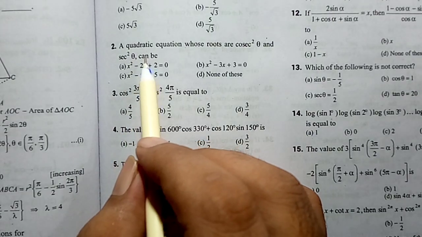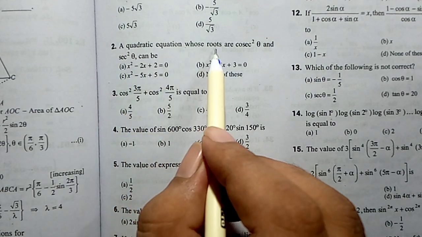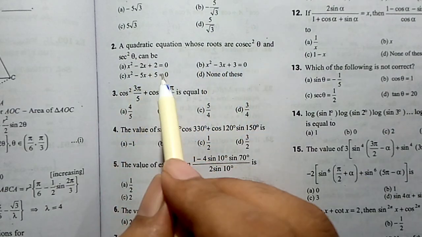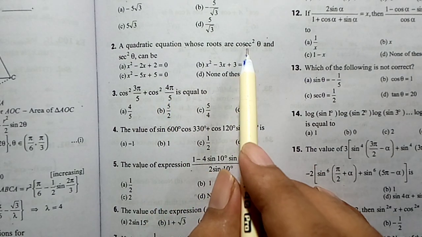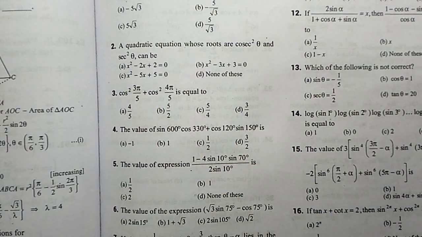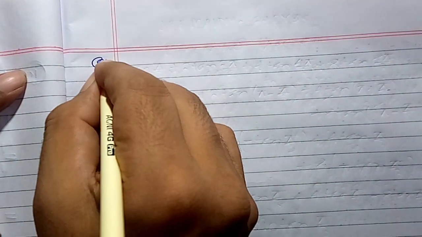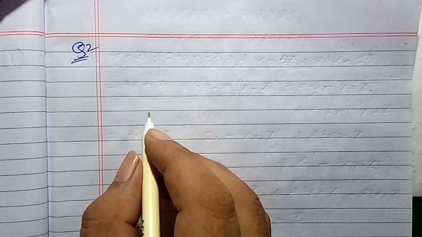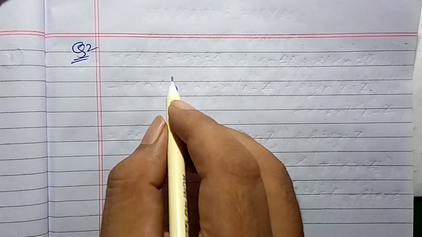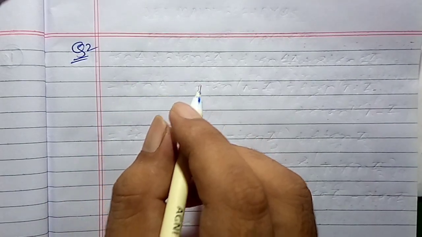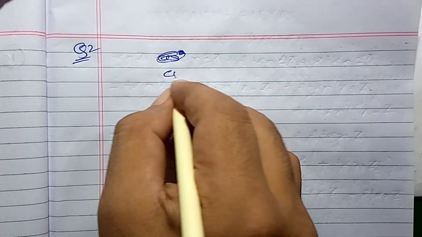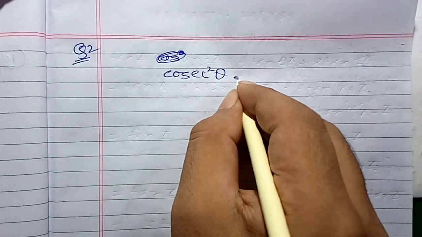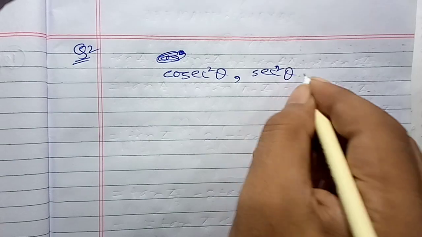Let's do the second question. Here, a quadratic equation whose roots are cosec square theta and sec square theta can be... The question says to find a quadratic equation whose roots are cosec square theta and sec square theta. So let's do it. Question number 2 of Arihant trigonometry solution. We have to find a quadratic equation whose roots are cosec square theta and sec square theta. These are the two roots.